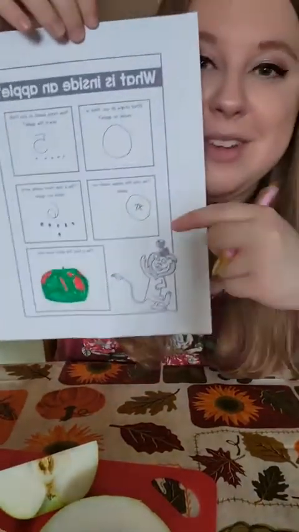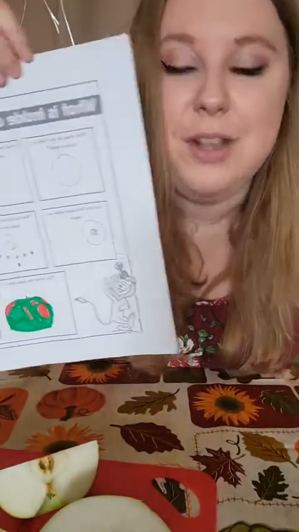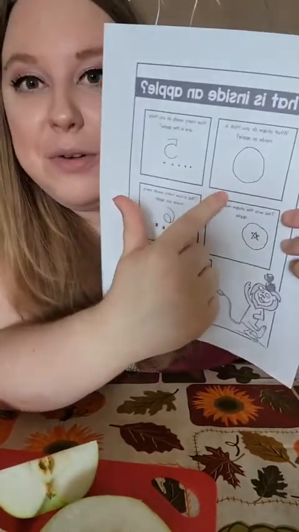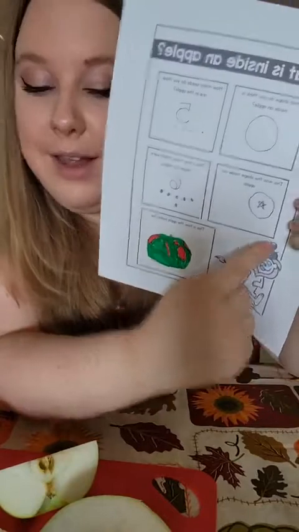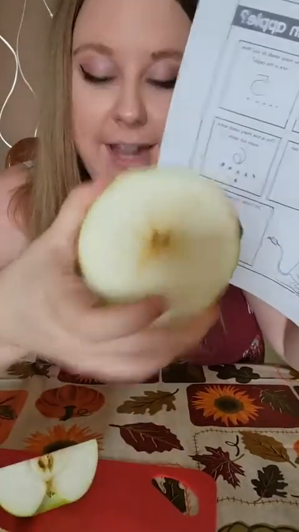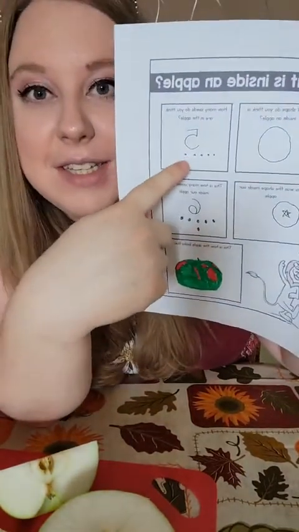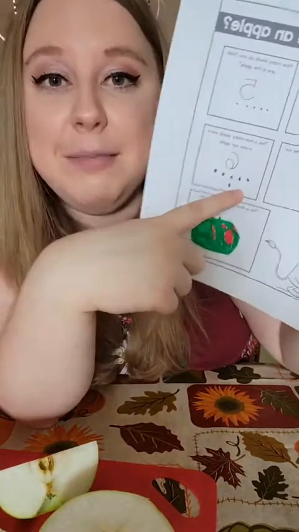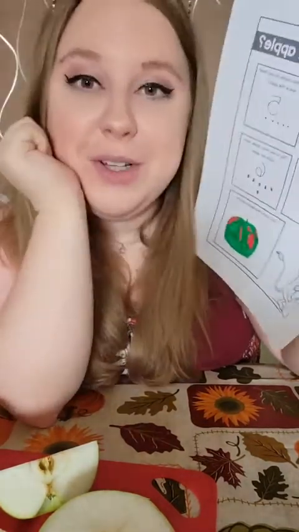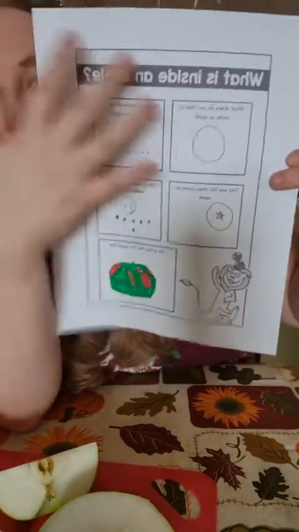Perfect. So now we got our whole paper filled out, and now you guys can look back at what you started with, your estimate. So I thought my apple on the inside was going to be a circle, and it was a circle, but it had a star on the inside. And I guessed there was going to be 5 seeds on the inside of my apple, and there came to be 6. I wonder what you guys had. Please tell me. So this is what your sheet should look like after, when it's filled out. You can have your coloring in there as well. And this is what our exploration of an apple looks like.